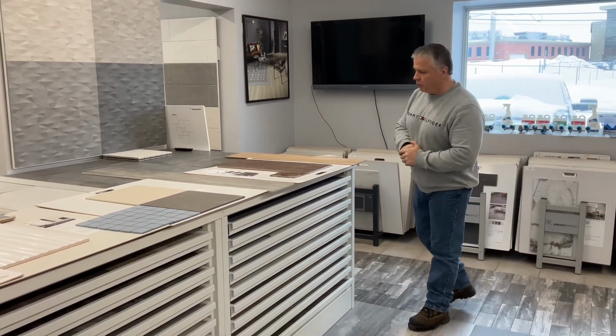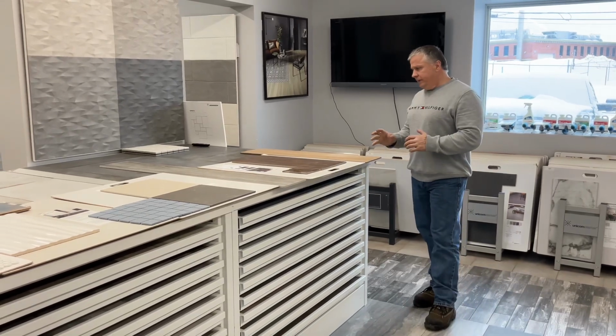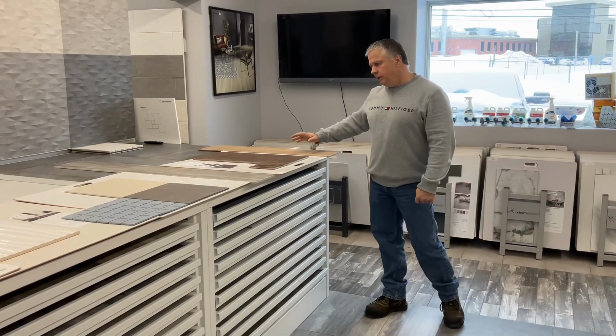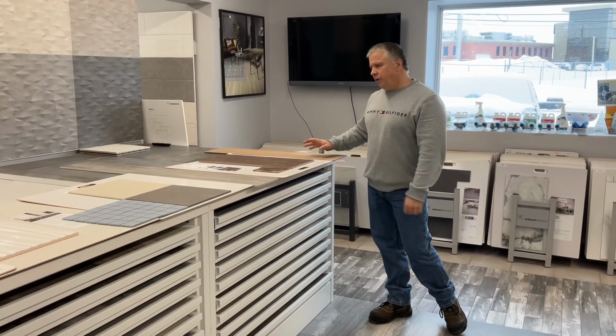Porcelain tile has been very popular lately. Most of the factories have been moving away from other materials and making the majority of their tile with porcelain clays. And so in the porcelain category, we have a few different options.